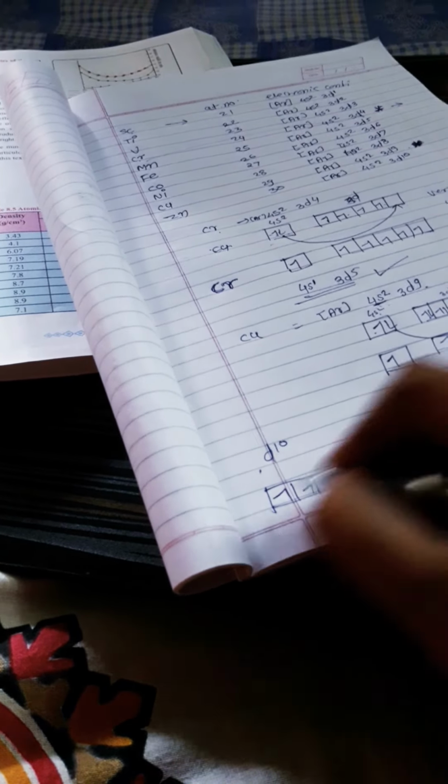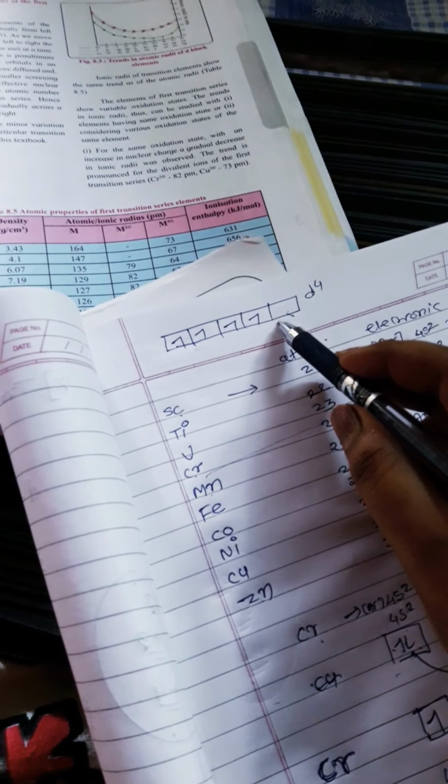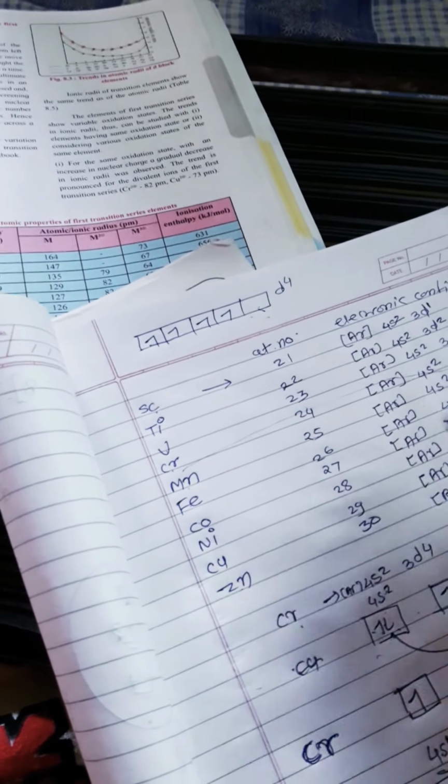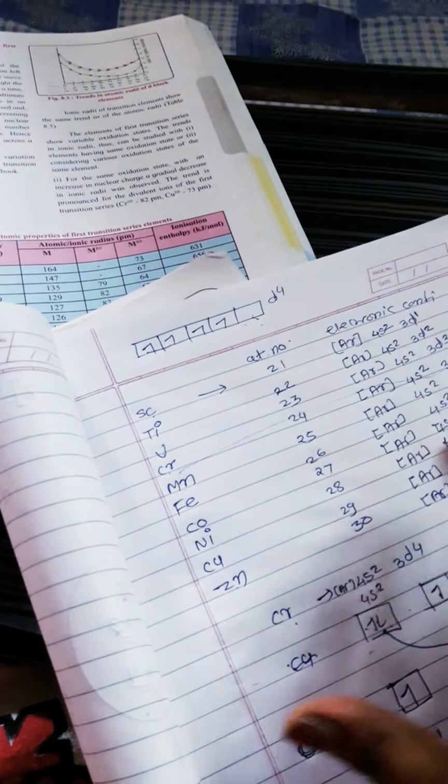But suppose d4 is there, the d4 structure, 1 2 3 and 4. This orbital is not half filled, or we can say not completely filled. They are highly unstable in the case of d4 and d9.